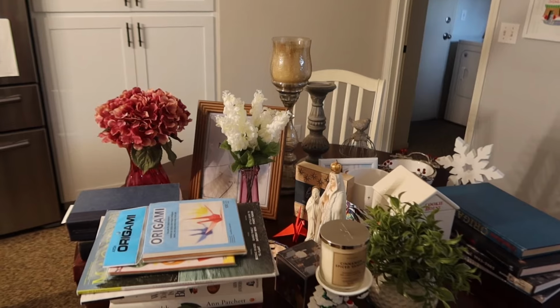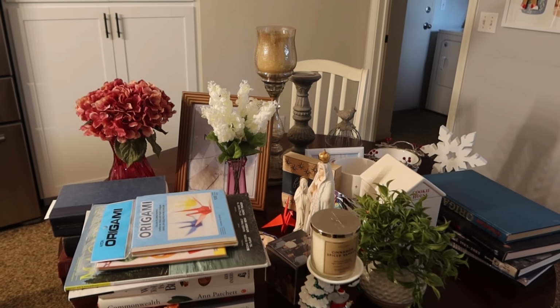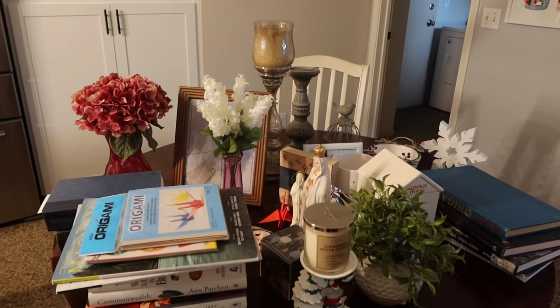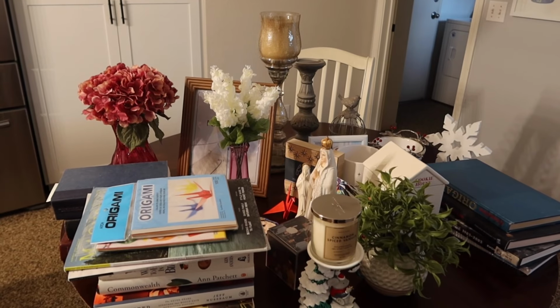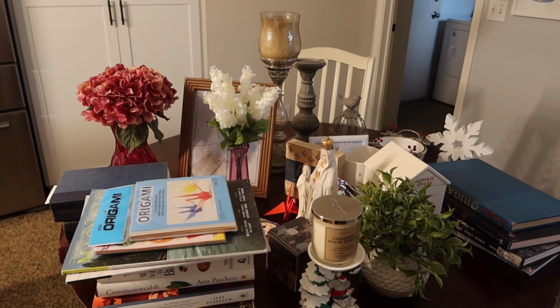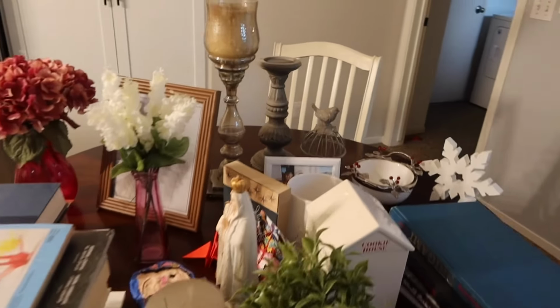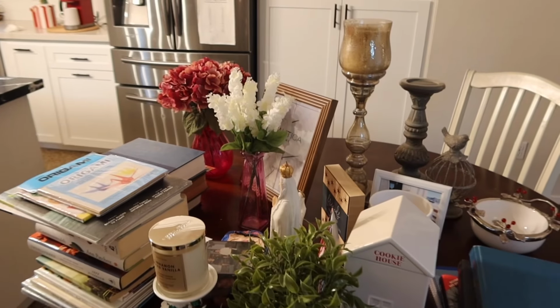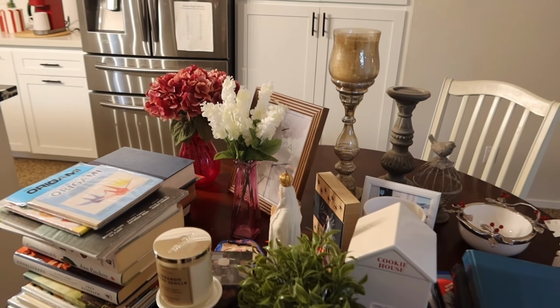Okay, this is everything that came off the shelves or the counter that ChatGPT did not include in the photo, that it did not like, which is a majority of the stuff that was up there. Oh my goodness.